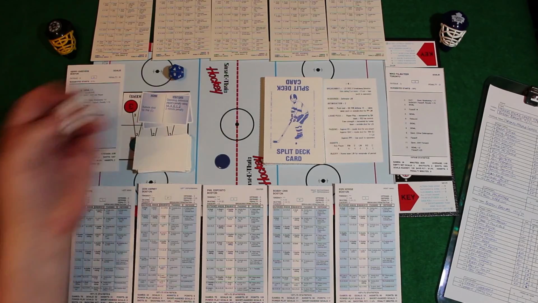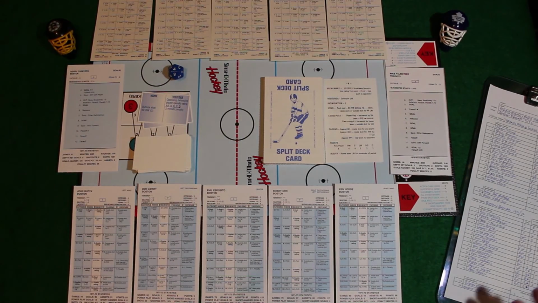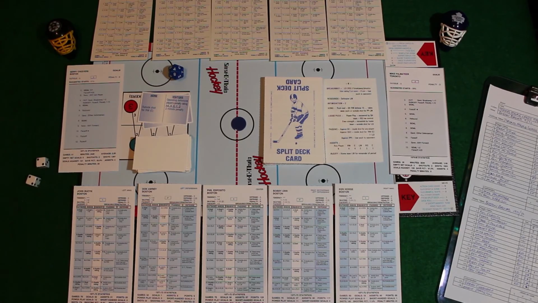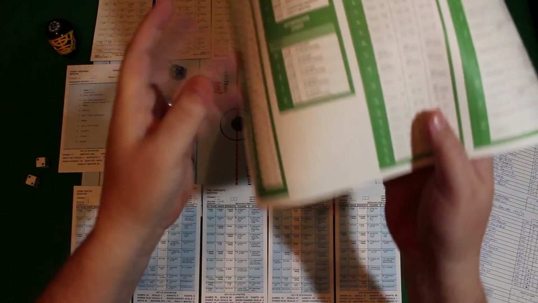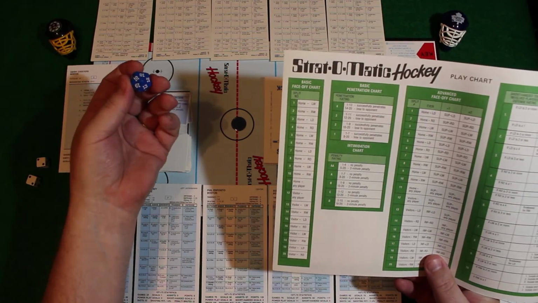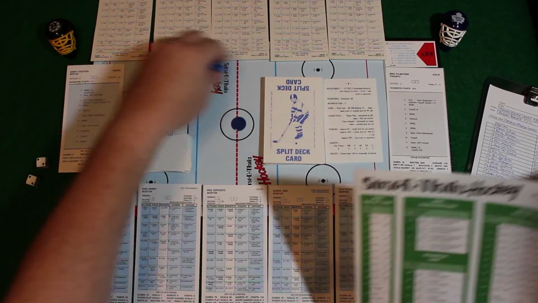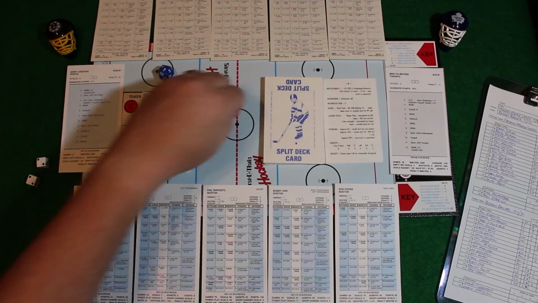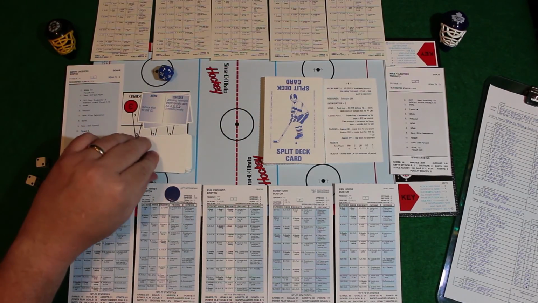Okay, so how do you progress play after that? Well, of course, obviously there'd be a face-off after the goal, so the puck is back here. We're going to refer now once again to our face-off, or basic face-off chart. I'm going to use the 20-sided dice. We're going to give it a roll. 7. Home has won the puck, fed it back to the left defenseman. So the puck is now on Don Awrey's blade. And what is he going to do with it?